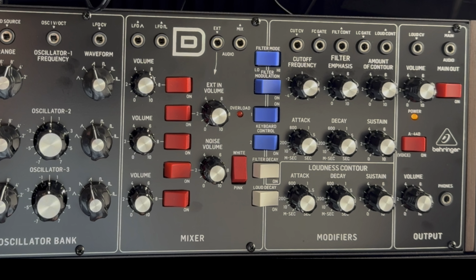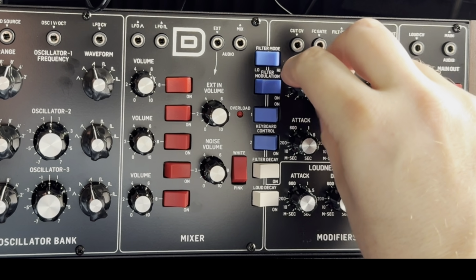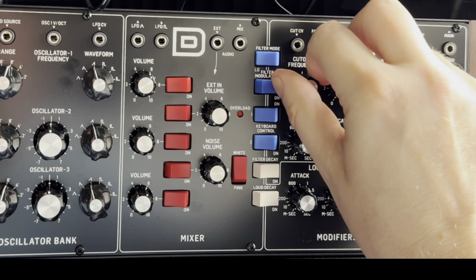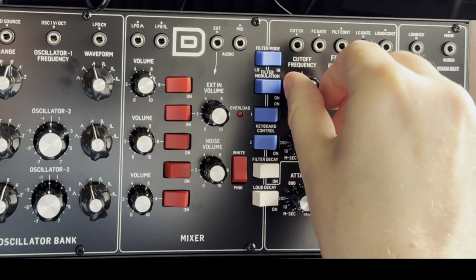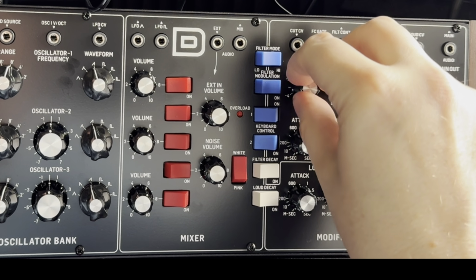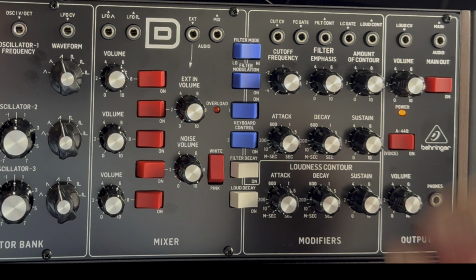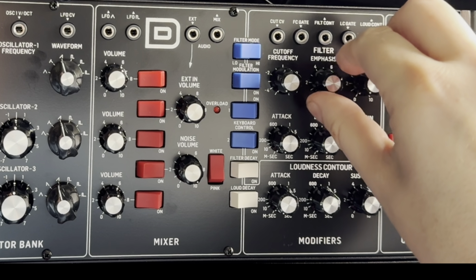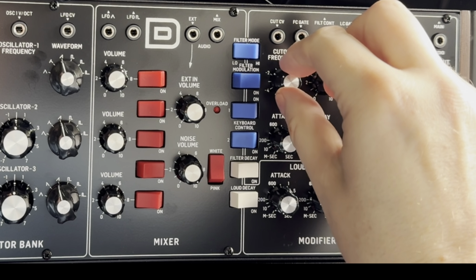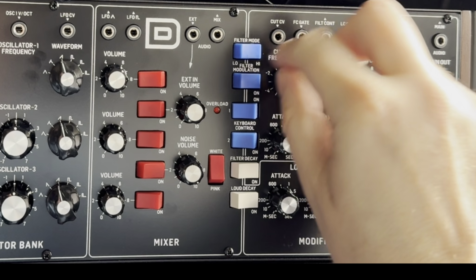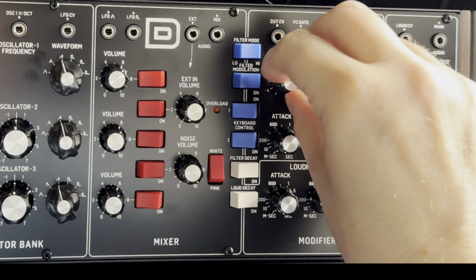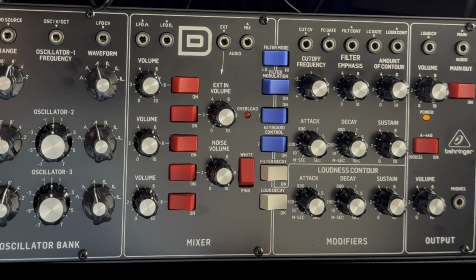Next to that, we've got that world famous filter. It's a 24 dB ladder filter, and we can switch it between low and high pass mode. We've got the knob there for the cut-off frequency. Next to that, we've got emphasis, which is better known as resonance. And then the contour knob controls how much of an effect the filter envelope will have.